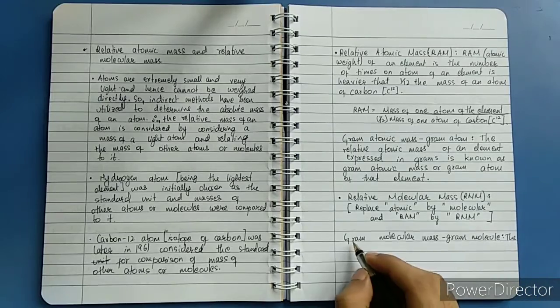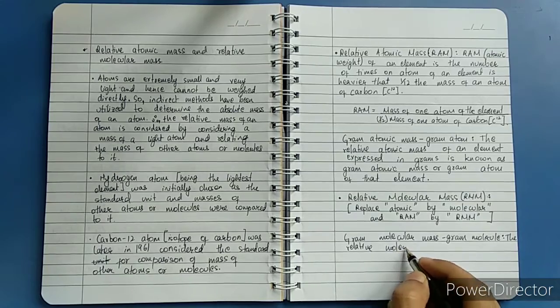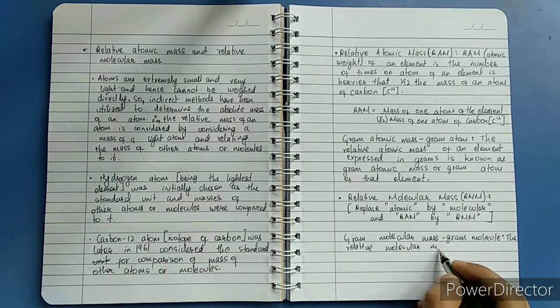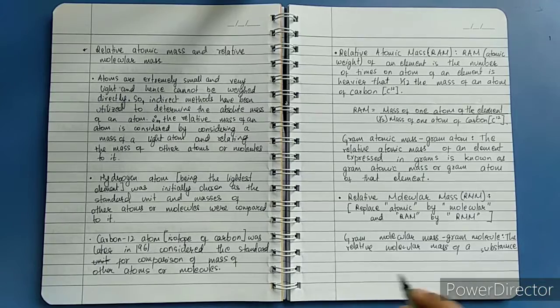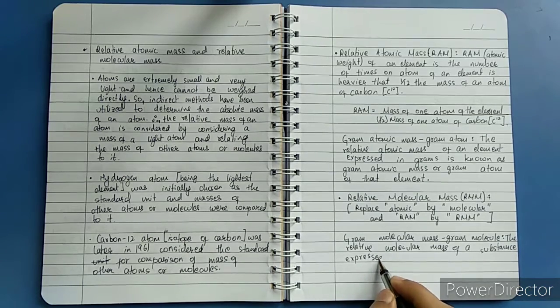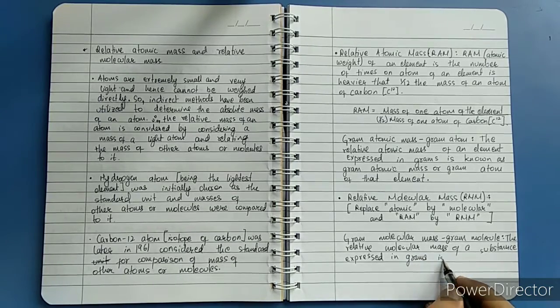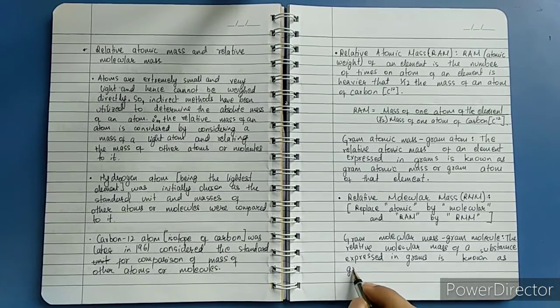So this becomes: the relative molecular mass of a substance expressed in grams is known as gram molecular mass.